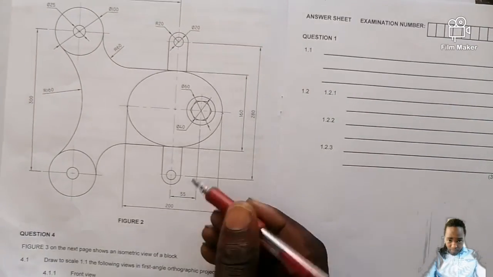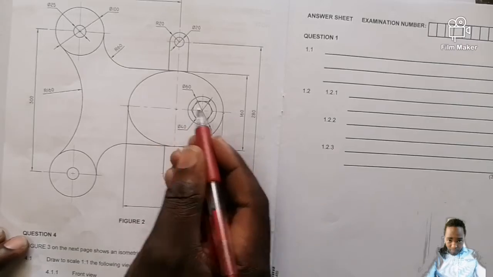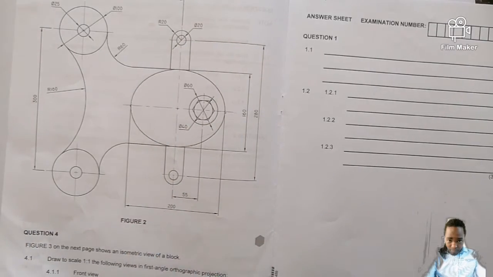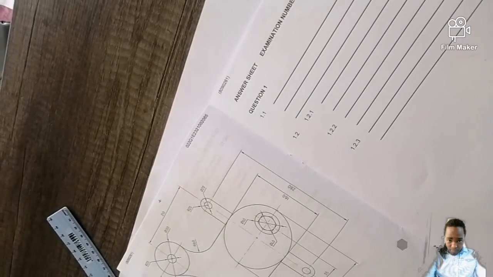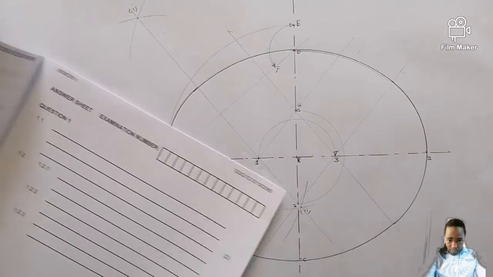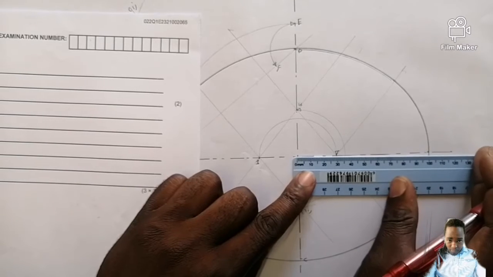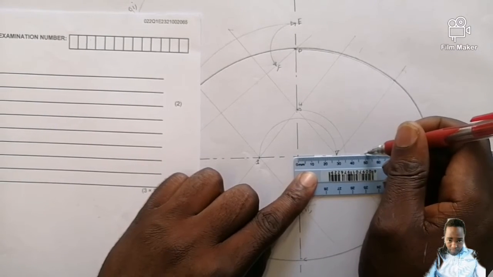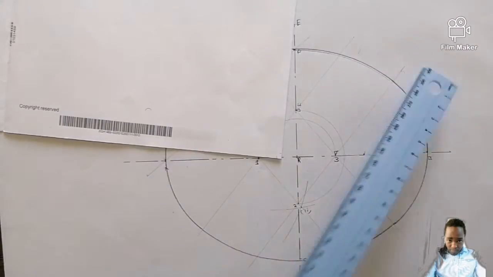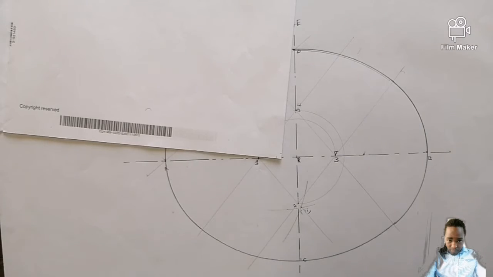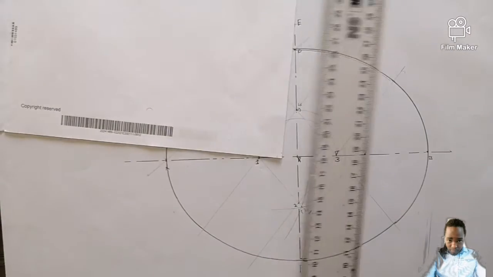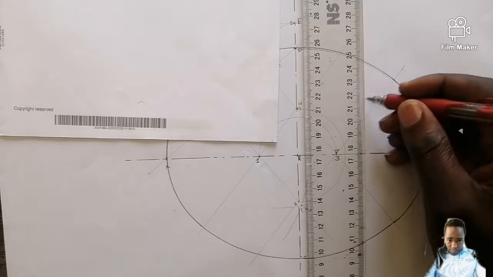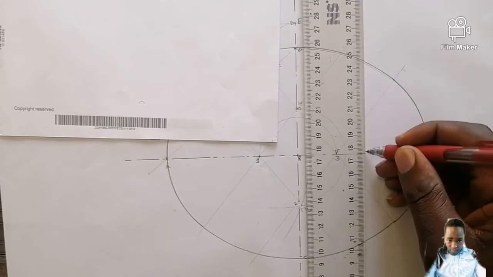This is it. So now from the point R going this side, we see a dimension of 50 millimeter. So 50 millimeter, measure it from here, from 0, there is your 50. So that 50 is giving you what? The center, vertical center line. There you go.